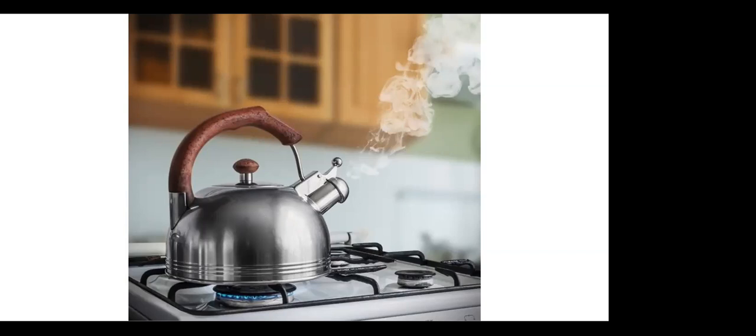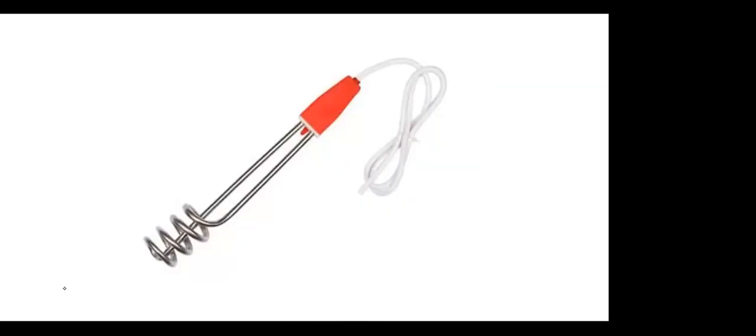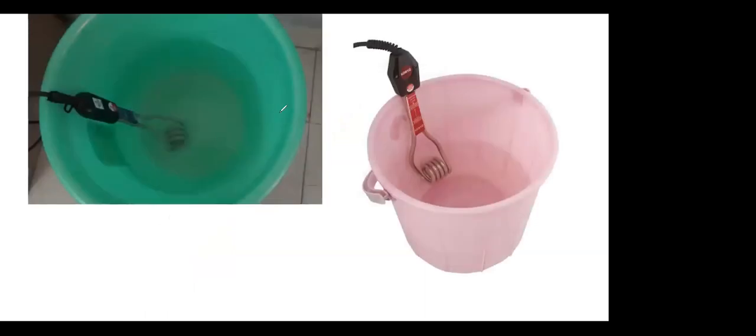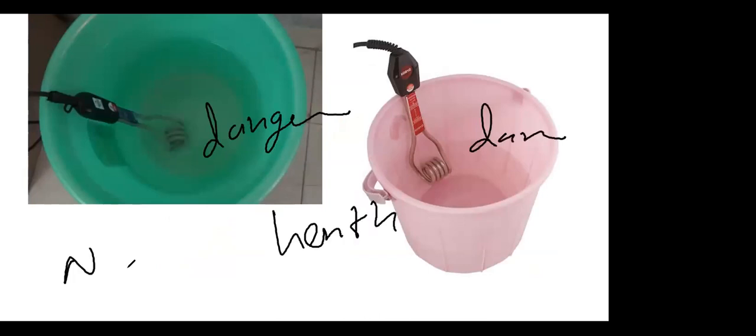And the other most important thing, very important in day-to-day life. Again this one. Now this is dangerous. Why is it dangerous? Both of these are not good for our health. Who can tell me why it is not good for our health?